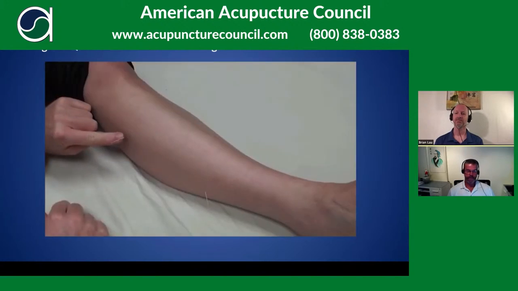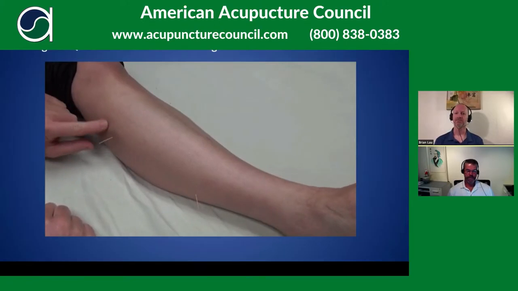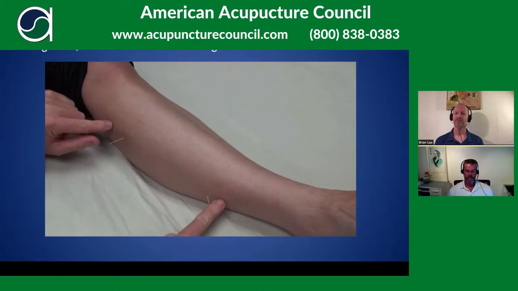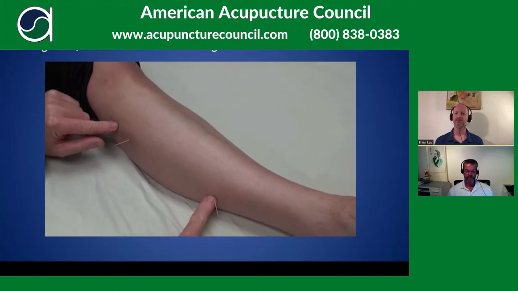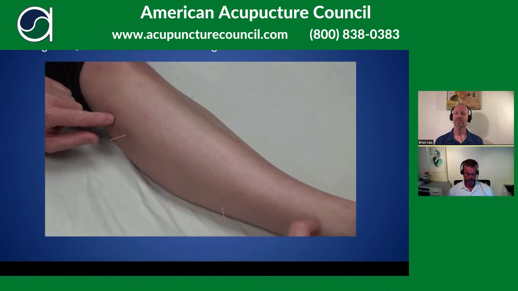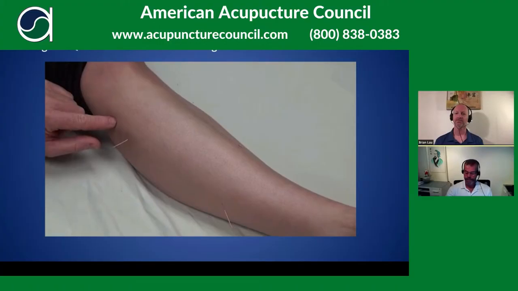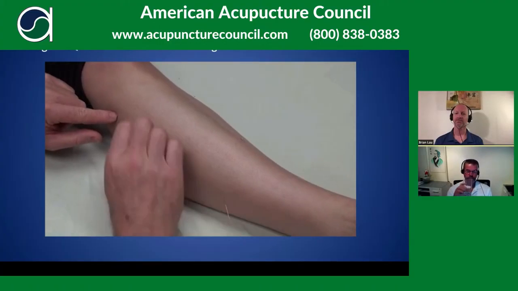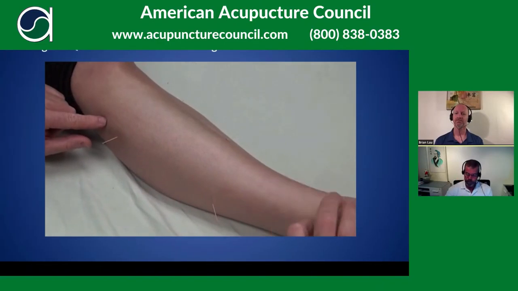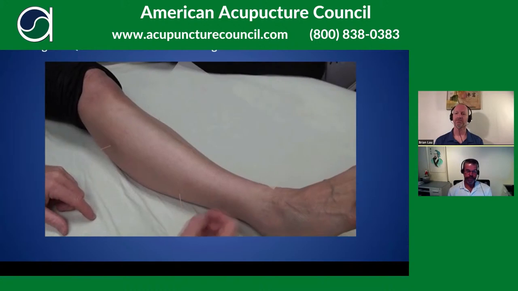Peroneus longus motor point, two sun down from the head of the fibula. Peroneus brevis motor point, one sun above gallbladder 35. This needle technique is for the peroneals that are in a shortened position from foot over pronation. We want to pull the muscle fibers downward in order to change the chi within the channel, change the proprioception.